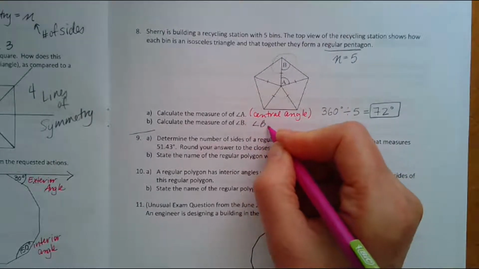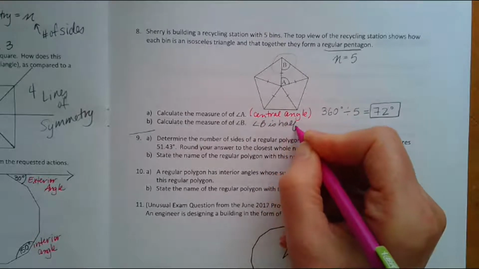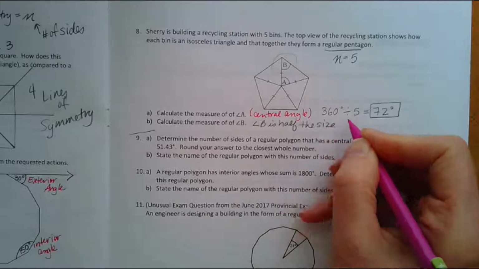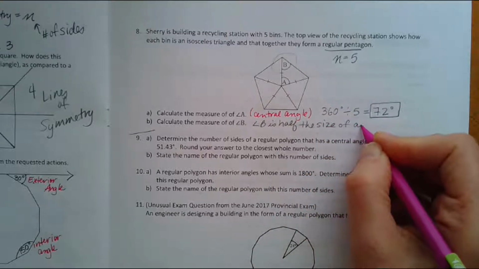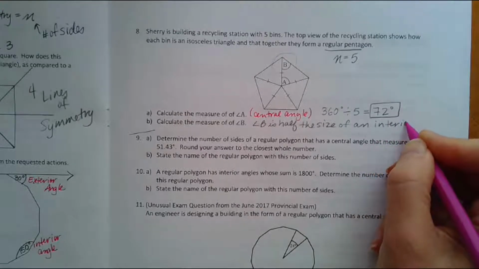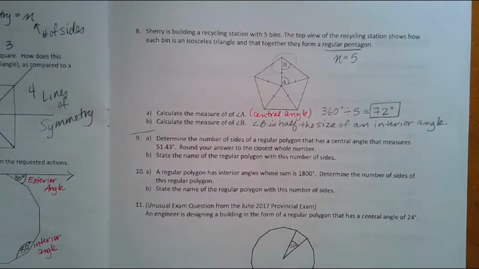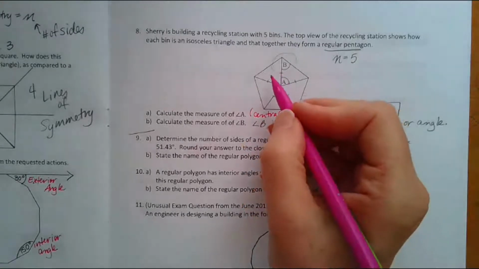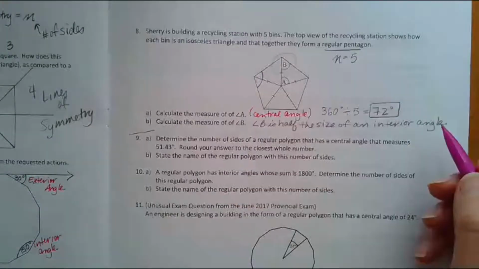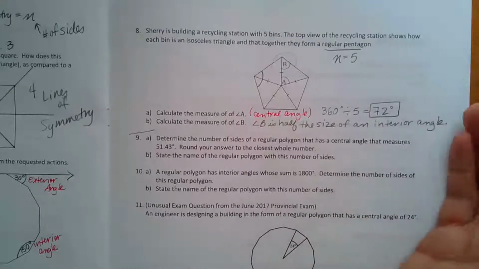Angle B is half the size of an interior angle. Okay, the way these boxes are put in, this whole angle is an interior angle, correct? I'll divide that in half, and that will be the size of angle B.